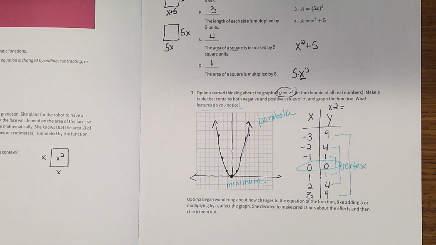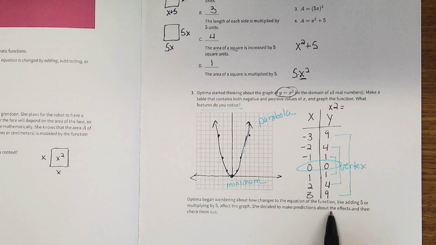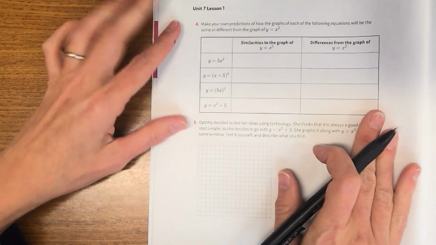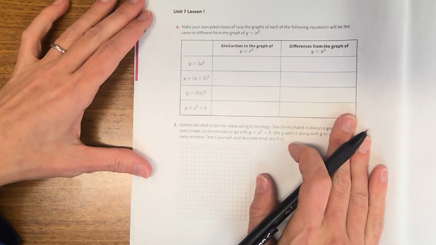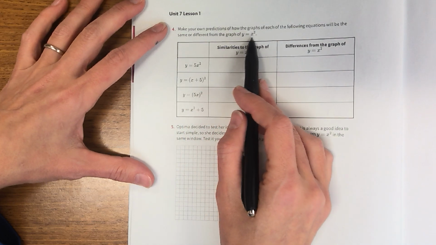Optima began wondering how changes to the equation of the function, like adding 5 or multiplying by 5, will affect our graph. She decides to make predictions about the effects and then check them out, and you are going to do the same. So go ahead and turn the page to the top of page 6. You are going to make your own predictions of how the graph of each of the following equations will be the same or different from the graph of y equals x squared.